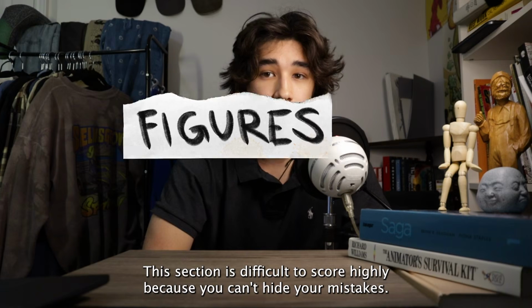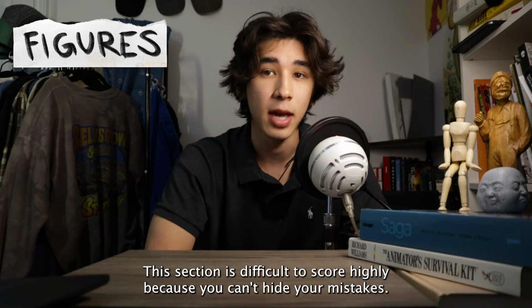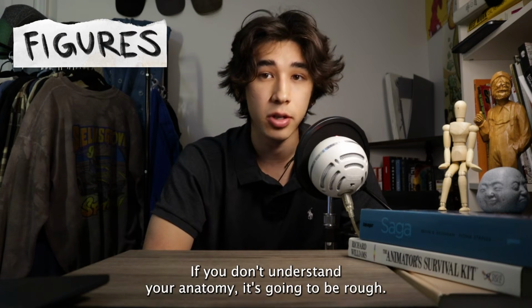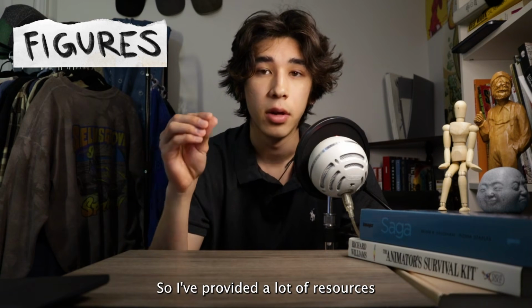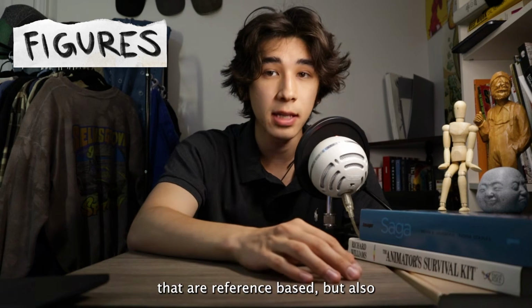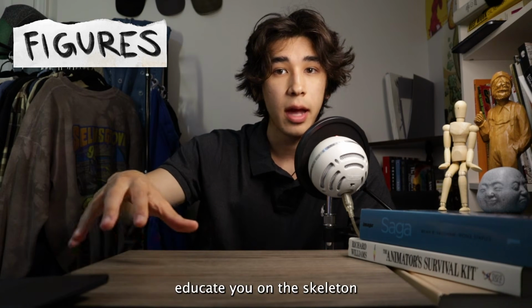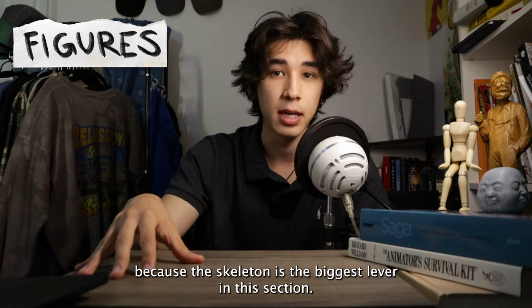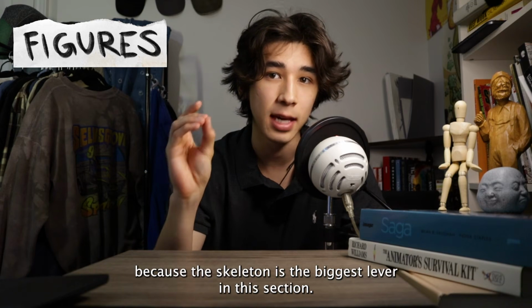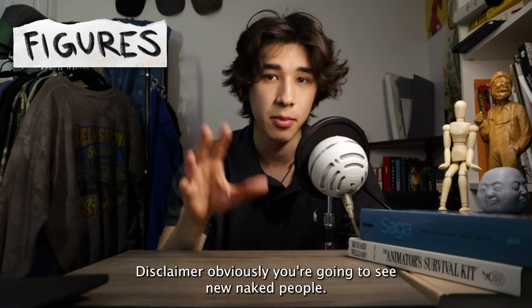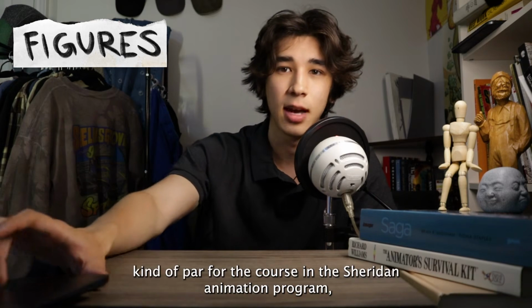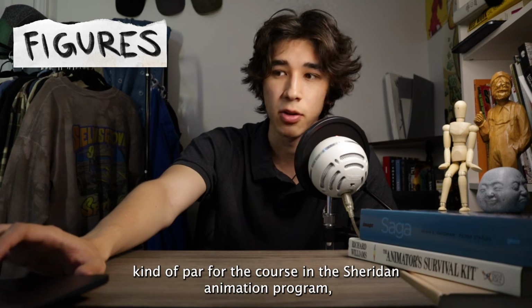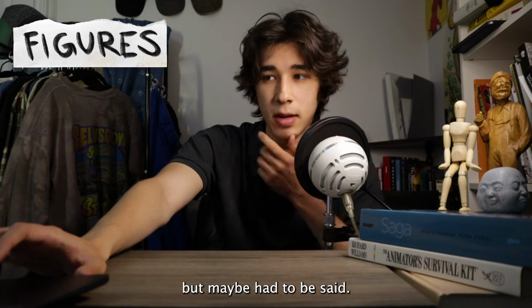Okay, let's get started. Figures. This section is difficult to score highly because you can't hide your mistakes. If you don't understand your anatomy, it's going to be rough. So I've provided a lot of resources that are reference-based, but also educate you on the skeleton, because the skeleton is the biggest lever in this section. Disclaimer, obviously you're going to see naked people. That's kind of par for the course in the Sheridan Animation program, but maybe had to be said.